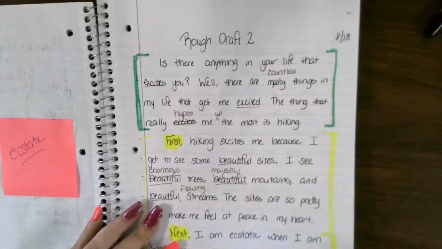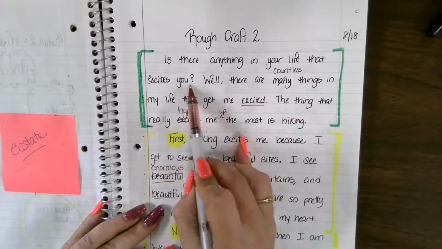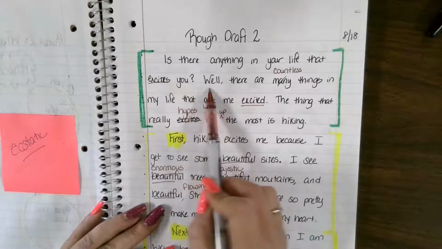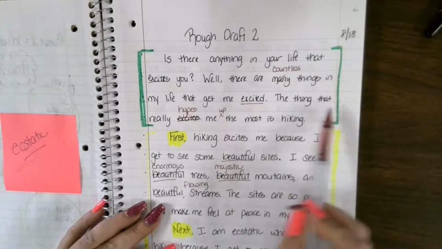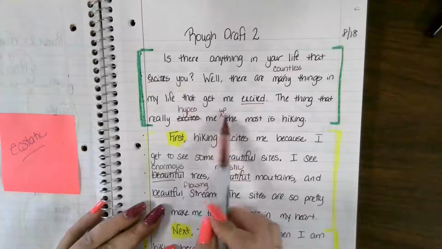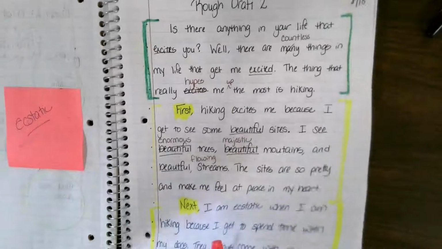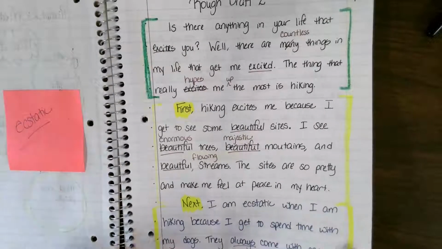Okay, here we go. Is there anything in your life that excites you? Make sure you ended with a question mark, because this was a question. Well, there are countless things in my life that get me excited. The thing that really hypes me up the most is hiking. Cool. First, now you make sure with your punctuation you have commas after each one of your transitions.